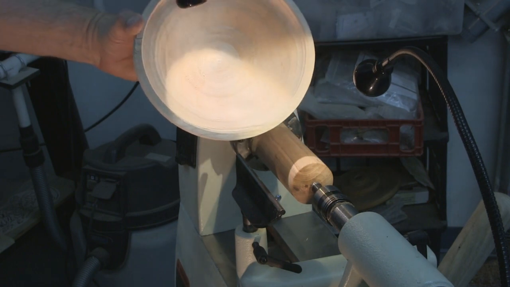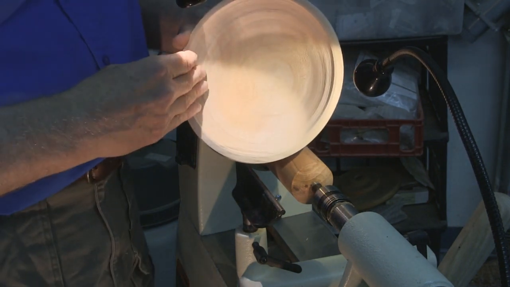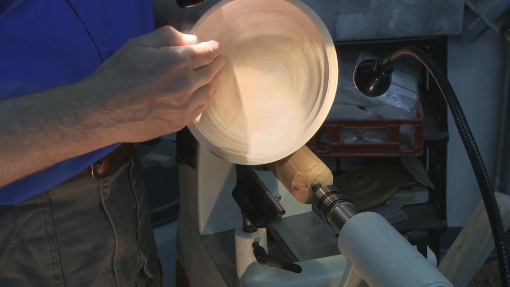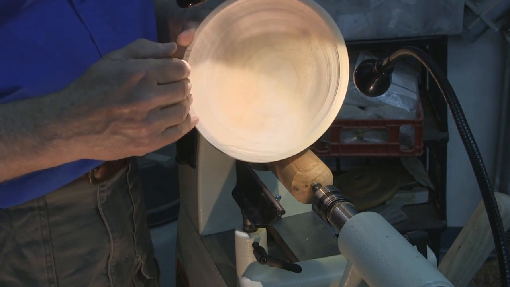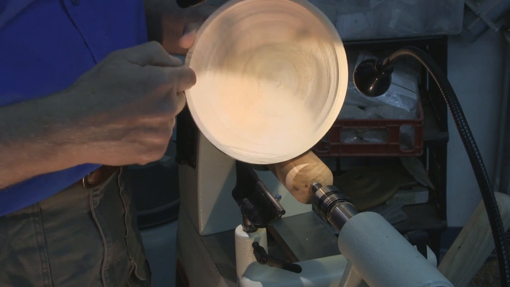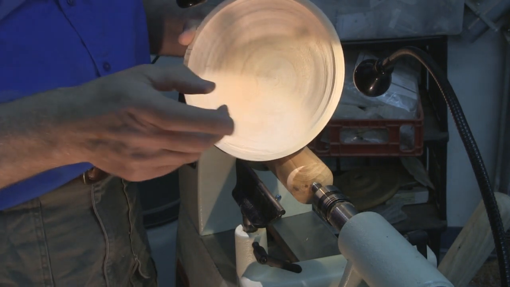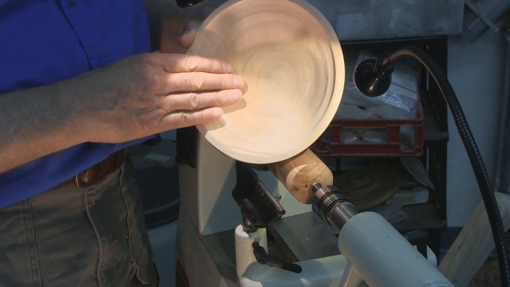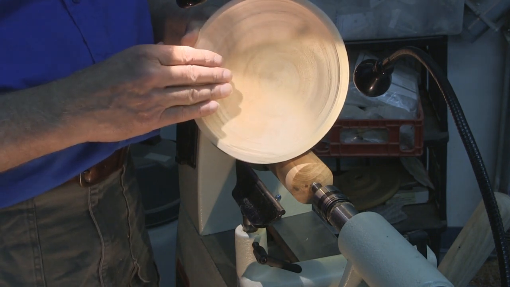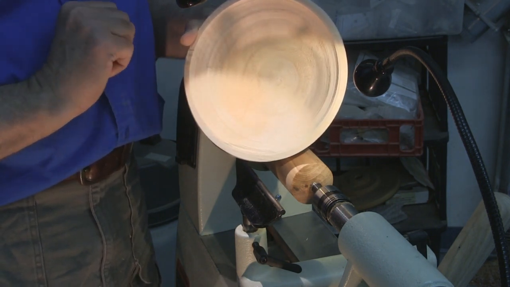With the bowl gouge, you can come down and cut through the bottom of it and be able to maintain bevel contact. The reason for bevel contact is that it allows you to control the cutting edge, where if you just have the cutting edge in there with no support, you don't have any control of the tool. You have to have the bevel in contact with the wood in order to be able to control the cutting edge.